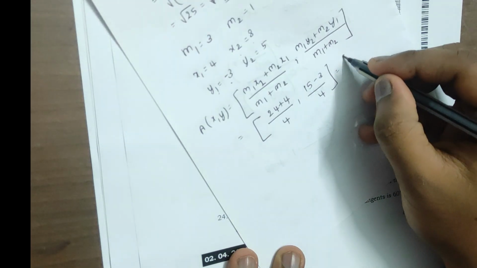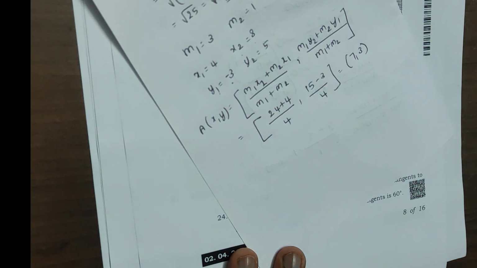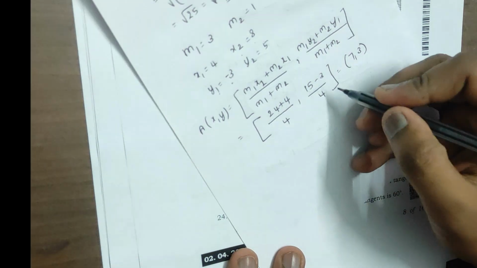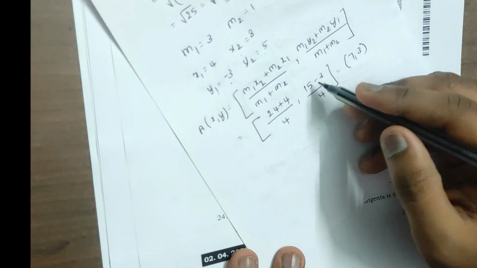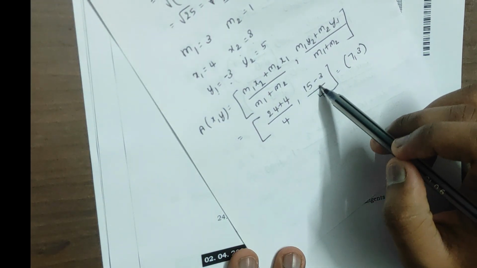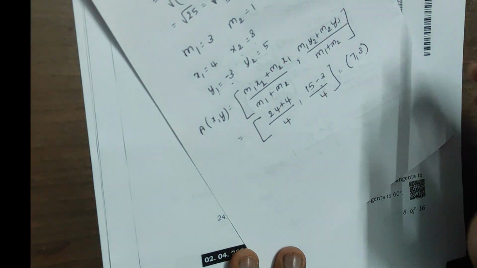This is equal to (7, 3). So the answer we require is (7, 3). The formula has a plus, but this is minus because y1 is -3. By substituting this -3 here, this becomes 15 minus 3 divided by 4.